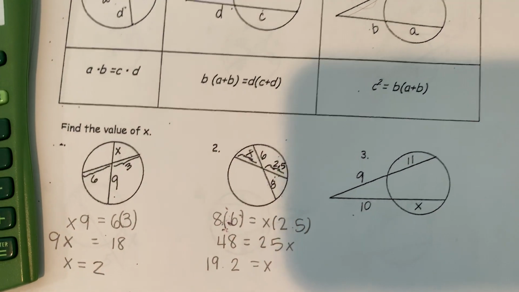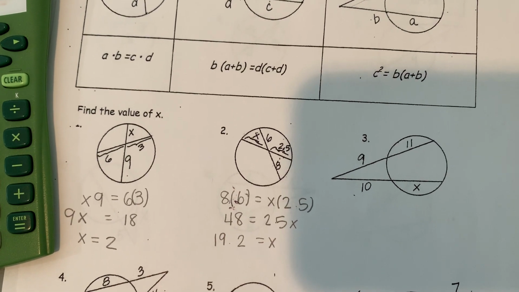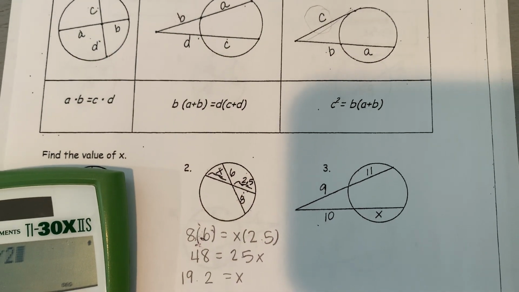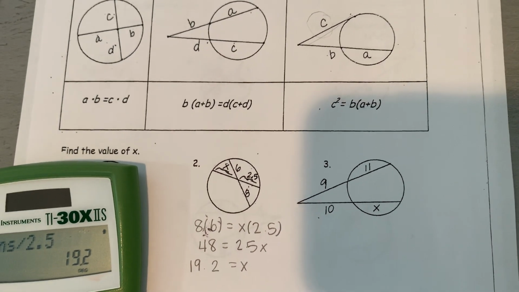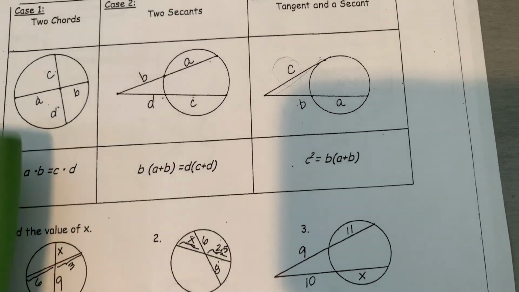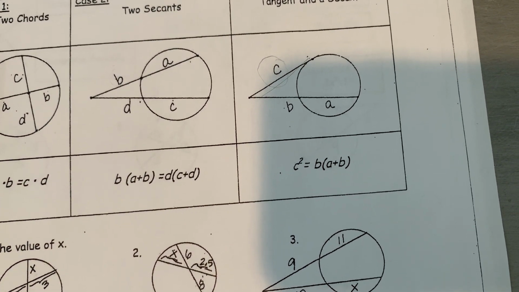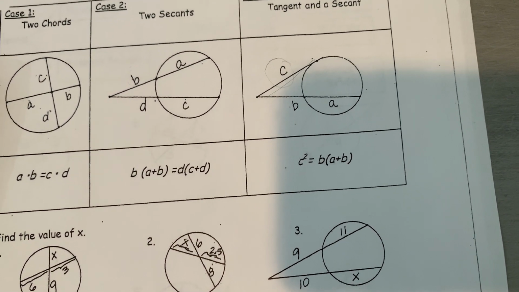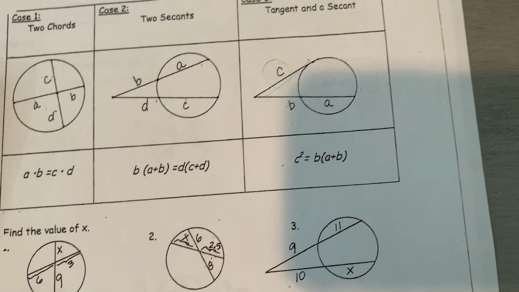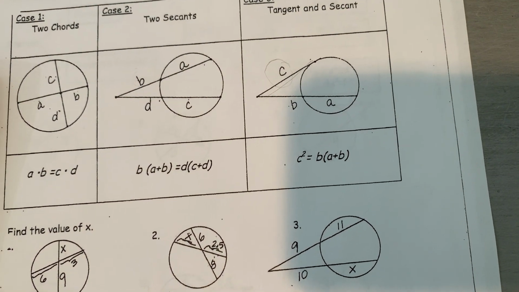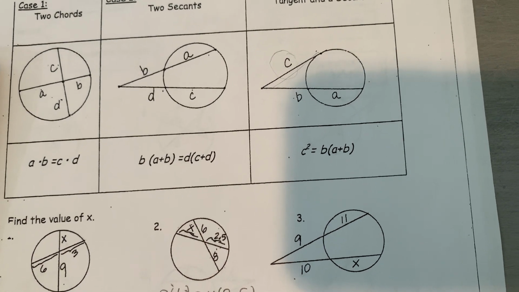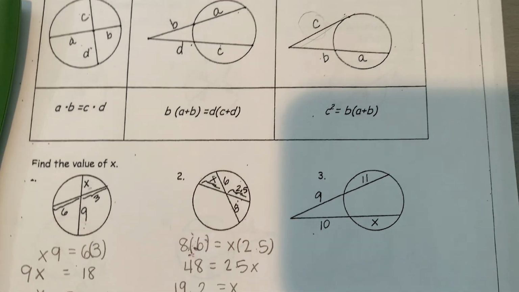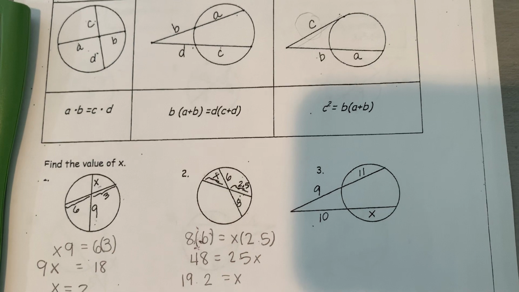19.2. Y'all, you can always go back in and double check. Okay, so when we go back in, we can see that if we multiply 2 and 9, we get 18, and 6 and 3, we also get 18, so those are equal, okay? You can always just go back in and double check your solution.